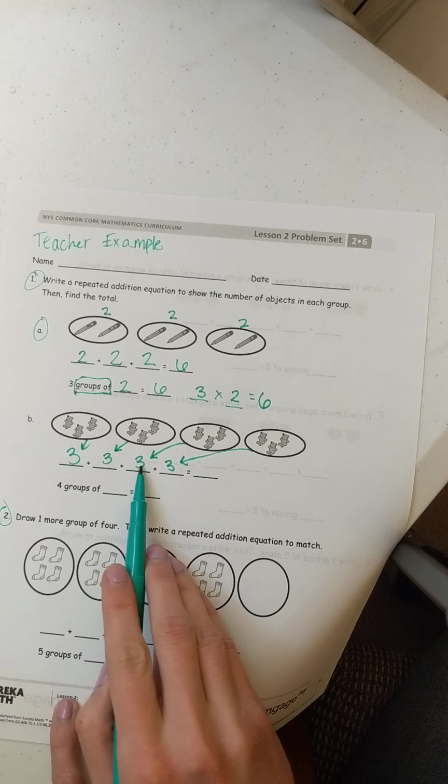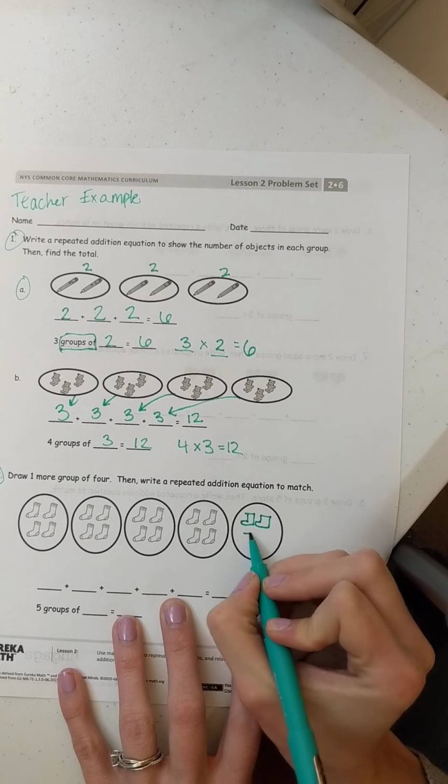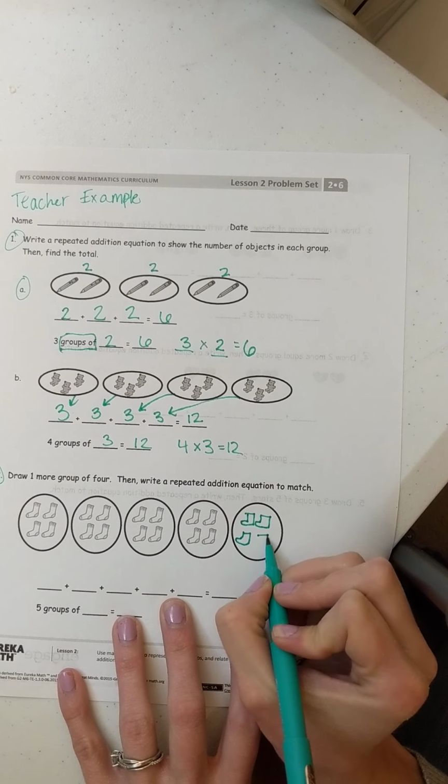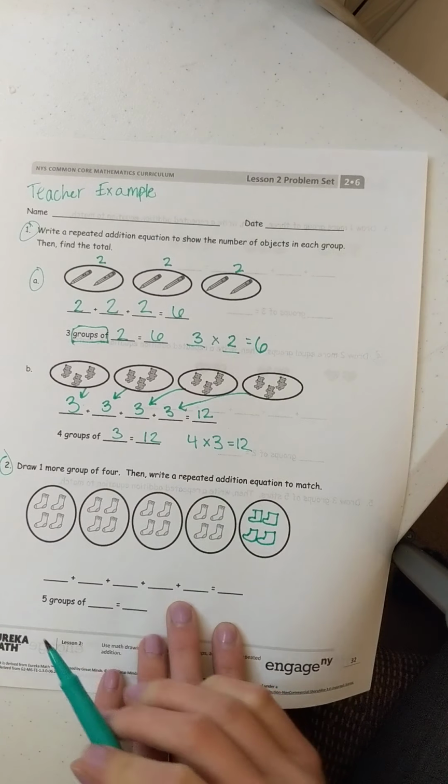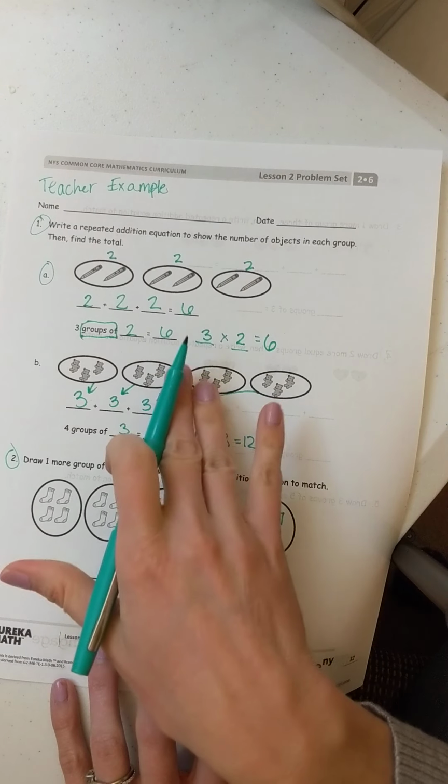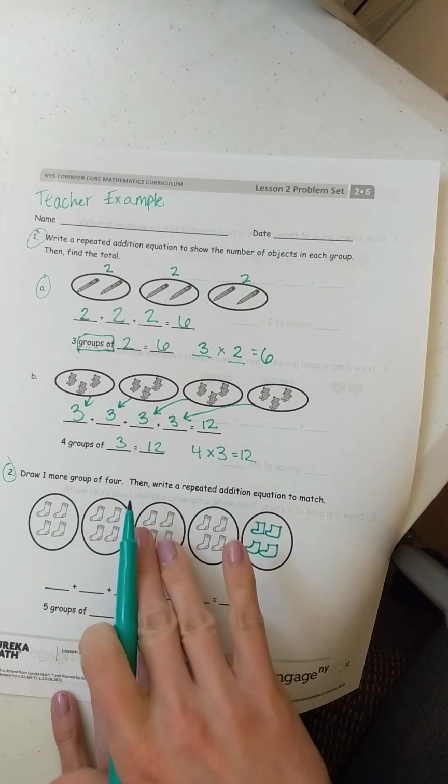Okay, then coming down here, it says draw one more group of 4. So you're going to draw, these are all socks. Draw one more group of 4. That's the first thing we do. It needs to be a group of 4, so 4 inside of there. And then I write my addition equation just like I did up in this one for this problem. I won't show you that.